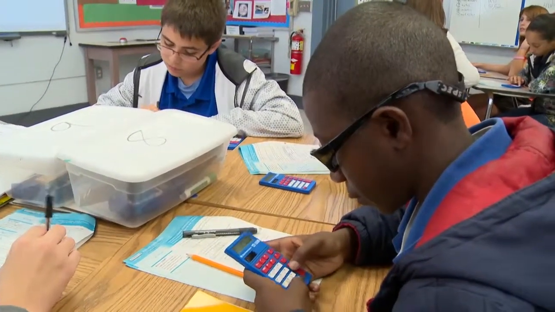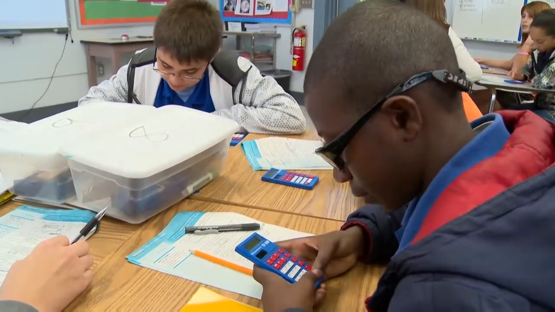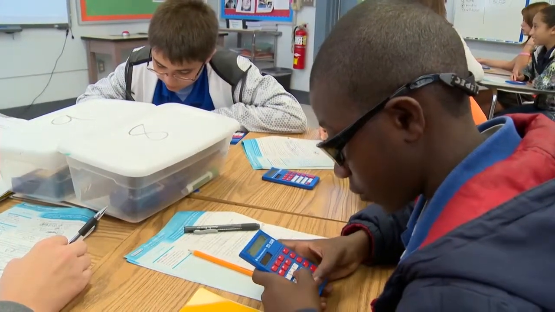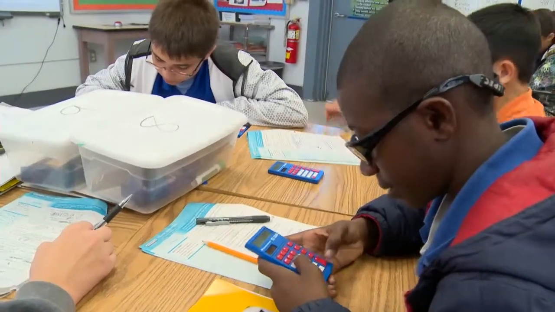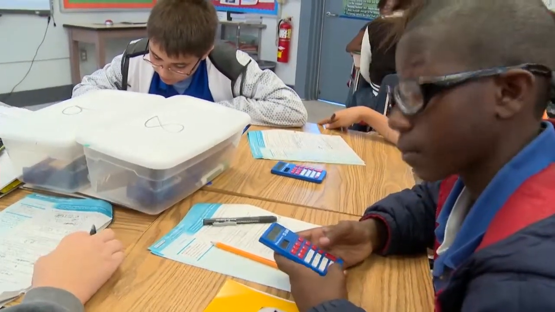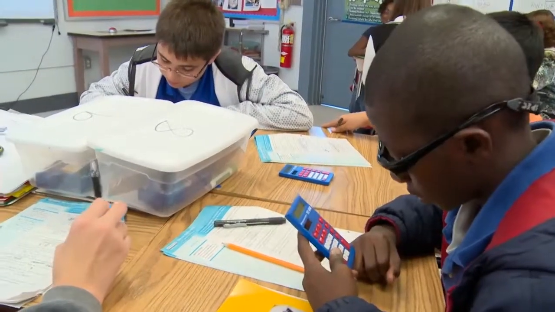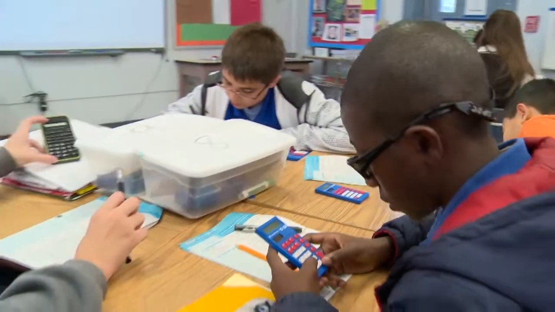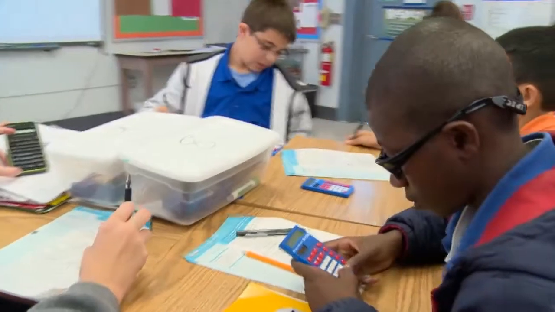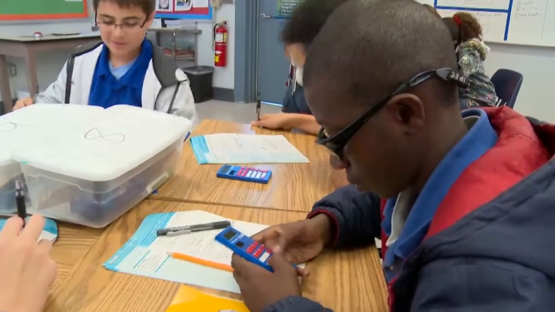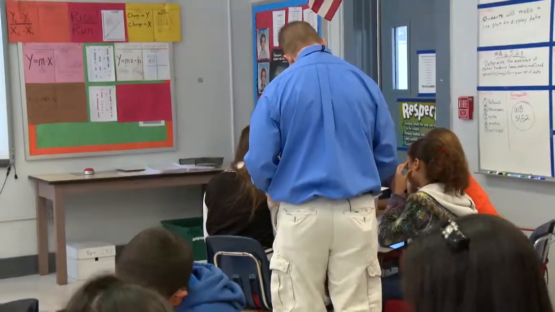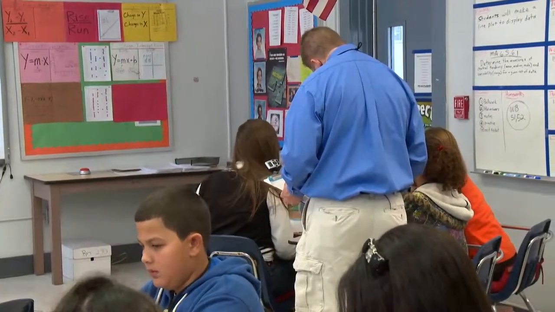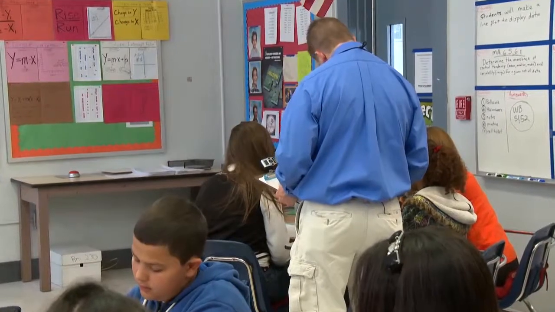$1.05 minus 0.37 equals. Oh, divide. It's $1.05 divided by 0.37. Like the X.